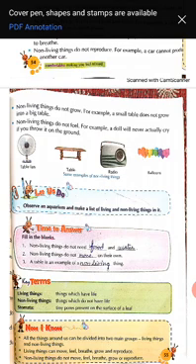Time to answer, students. Non-living things do not need food and water. Of course, we already discussed. Non-living things do not move on their own. A table is an example of non-living things.